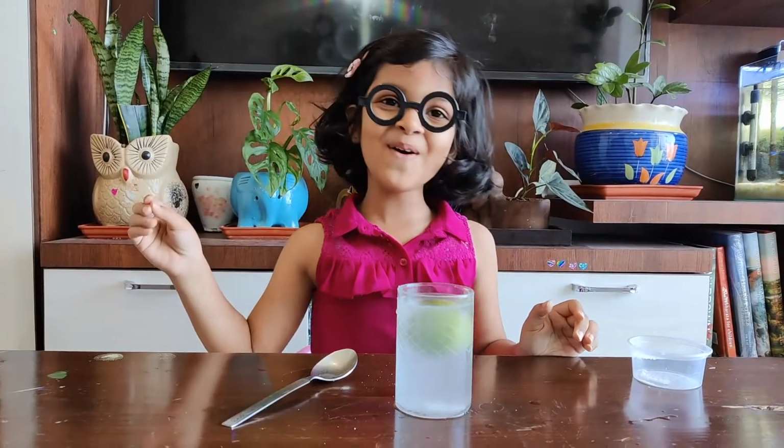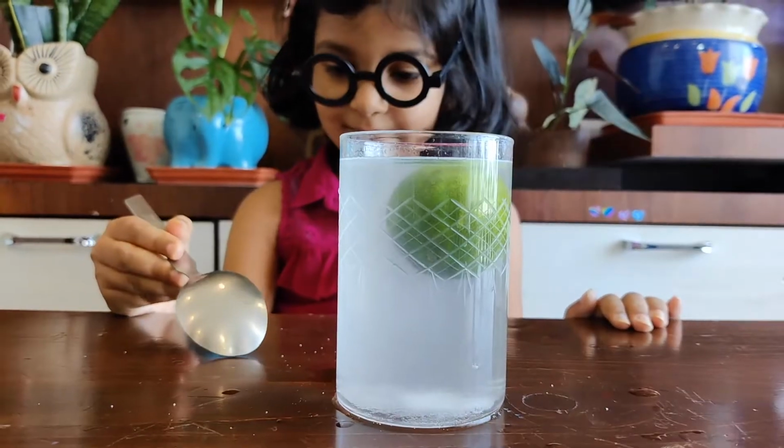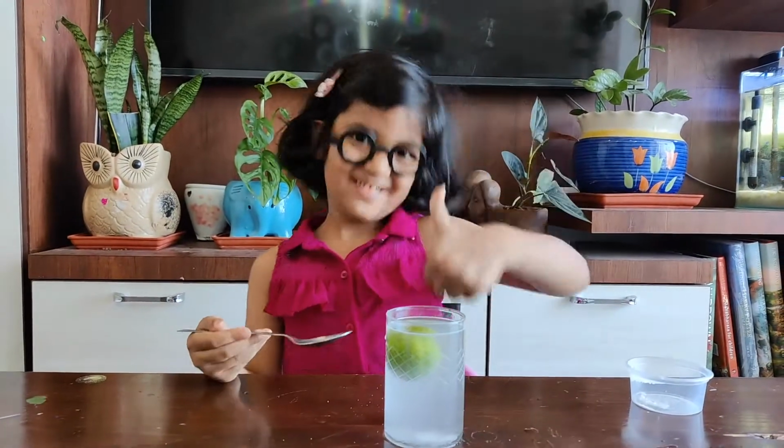It floats! Adding salt to the water increases the density of water, which makes it more dense than the lemon. Hence the lemon now floats in the water.